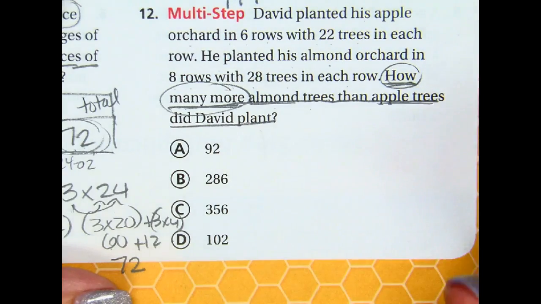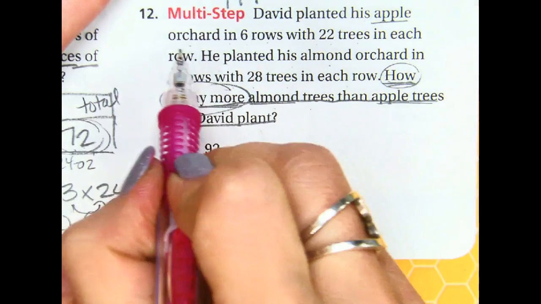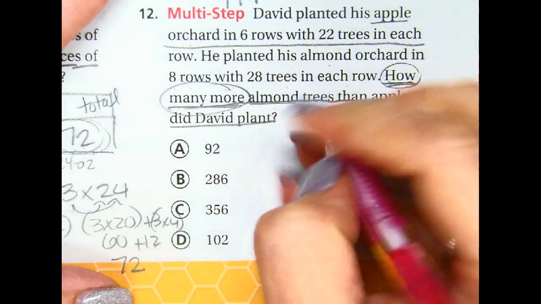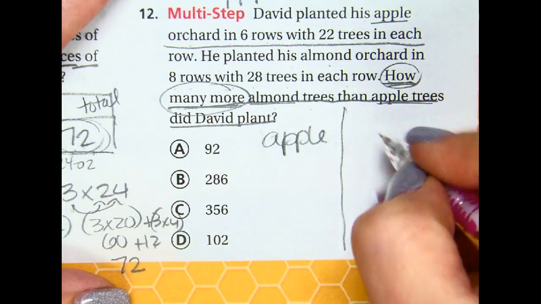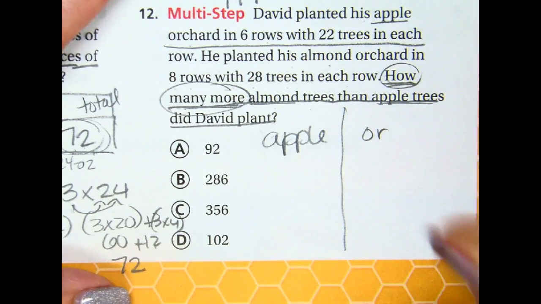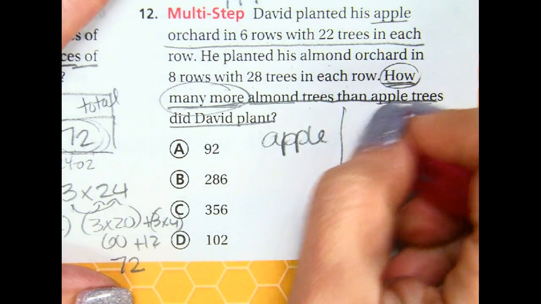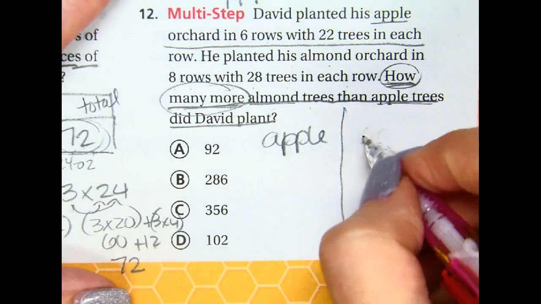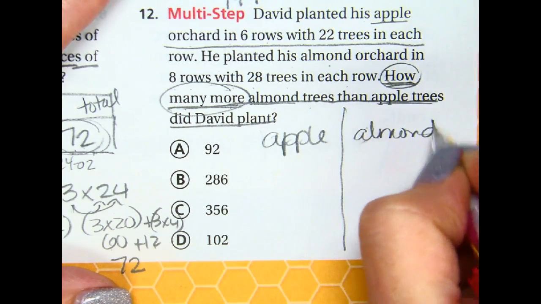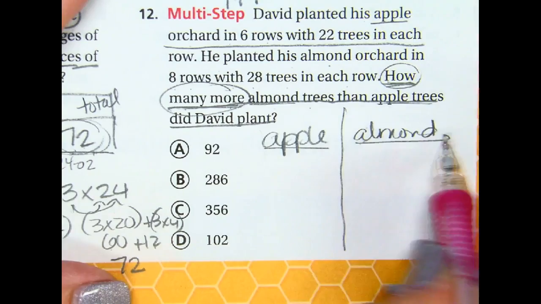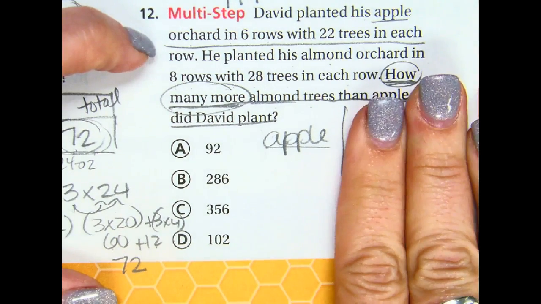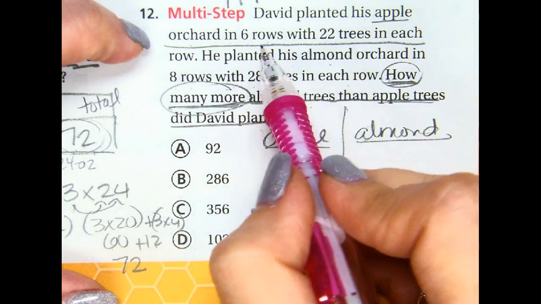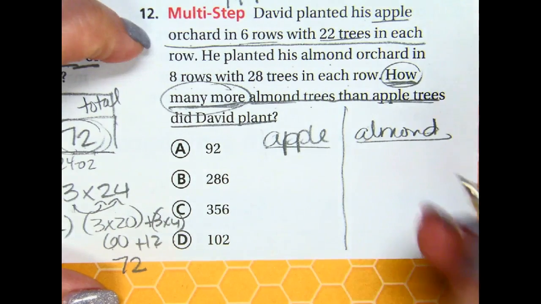So let's focus on apple trees first. Okay, so this is another way to do it. You could separate these two pieces of information like this. Whoops, it's almonds. I made a mistake. That's what erasers are for. So we have apple trees and almond trees. So what do we have with apples? Let's only focus on apples. Chunk it up. 6 rows with 22 trees in each row.